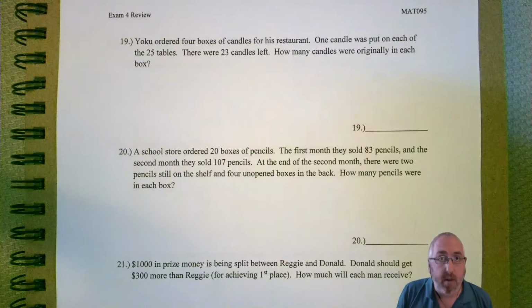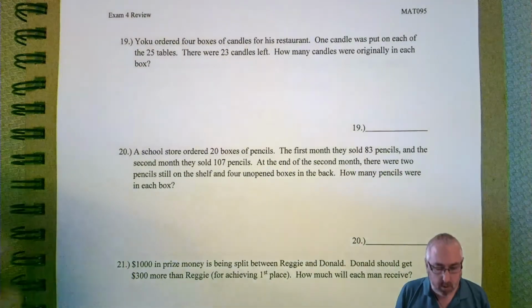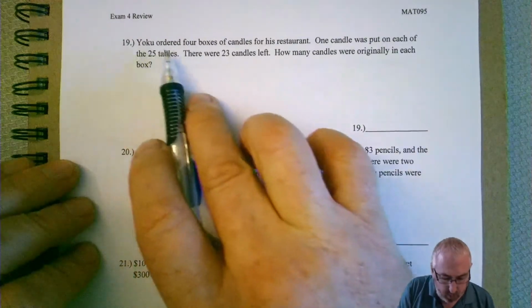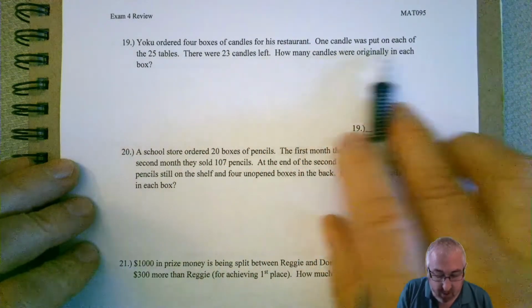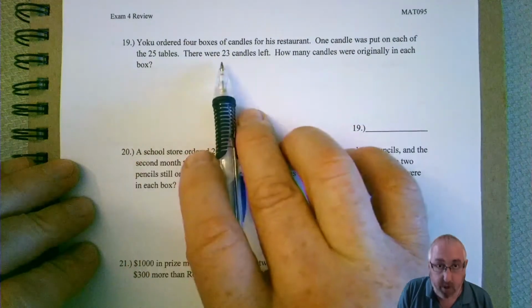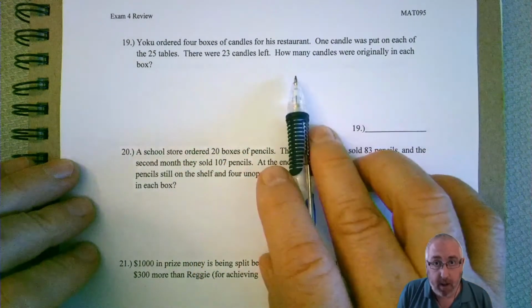Right, so now we're on the last page of the review, which gets into more of the word problems. So let's take a look. We've got Yoku ordered 4 boxes of candles for his restaurant. 1 candle was put on each of the 25 tables. There were 23 candles left. How many candles were originally in each box?